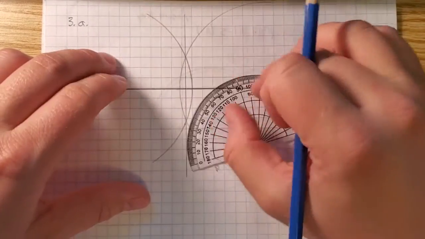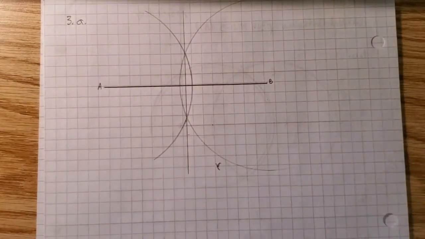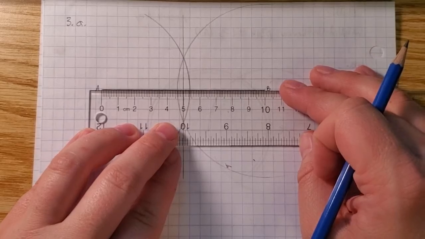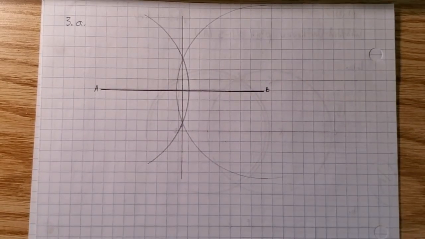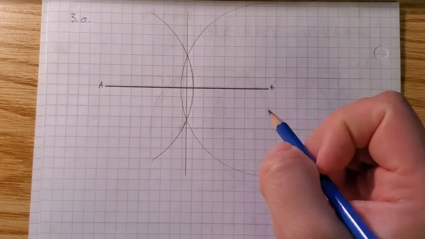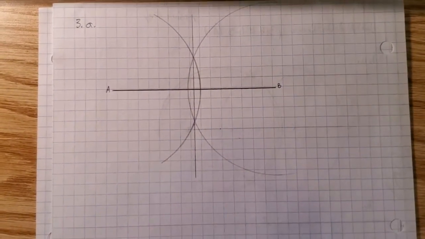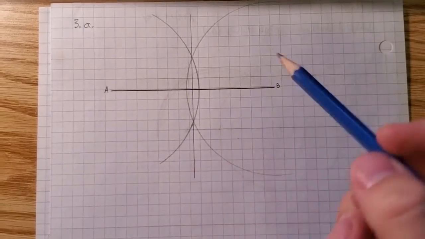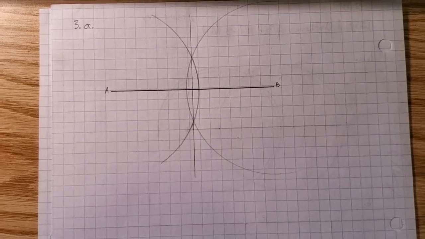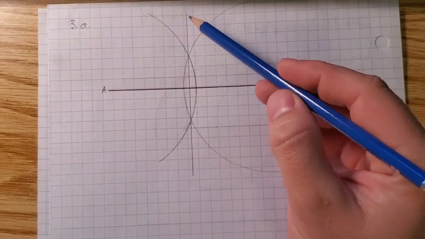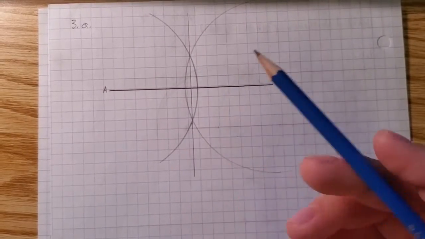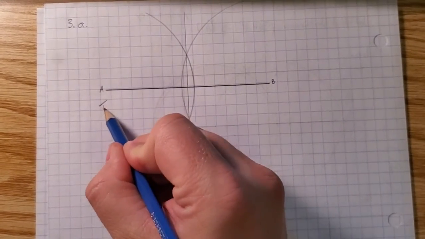90 degrees, absolutely. Okay, check. Is it right on that 5 centimeter line? Yeah, it's right on the 5 centimeters. So this is indeed a perpendicular bisector of AB. To give a mark for this, you get one for a 10 centimeter line. You get one for each arc. You also get one for then drawing and it actually being in the right spot. So it's going to be out of 4.